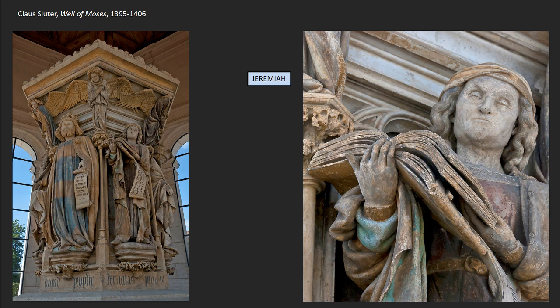I'm going to walk our way around a little bit, right? So here we've moved around from David, right? Next to David, as we walk around, is Jeremiah, and he's identified down below, and again by his scroll. There's less here to identify him as Jeremiah, but look at, this is carved out of stone, and look at that book, right? The spaces between the pages, the fingers up inside the book. How do you get in there? And how do you do that, right? This is, for me, it still is a miraculous work of art, right? Phenomenal.